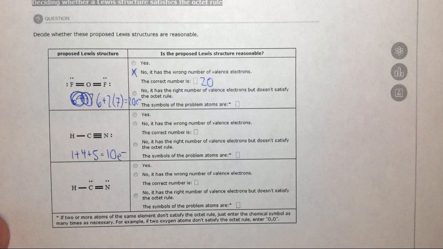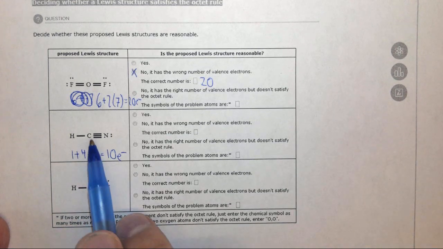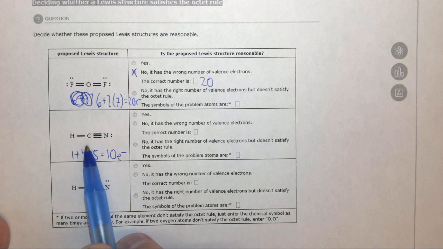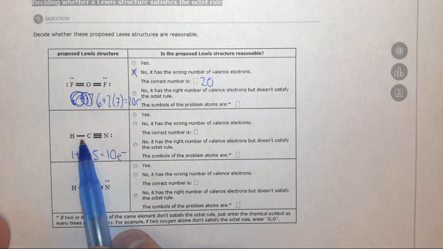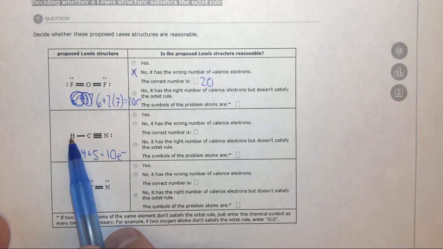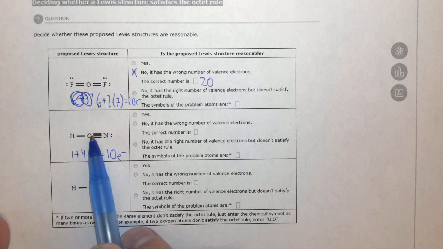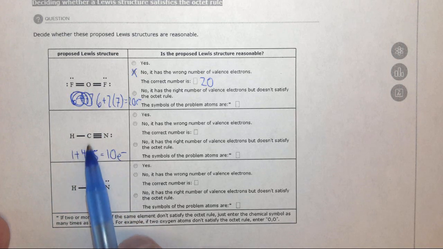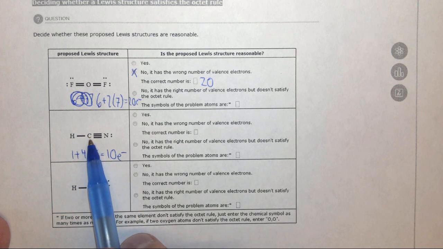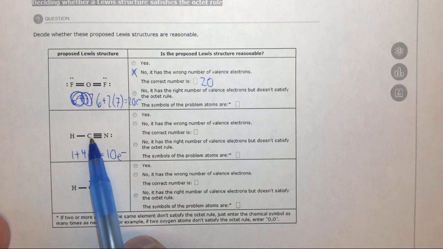If it were me, I would go one step further and calculate the formal charges. If we look at carbon, it wants to have 4 valence electrons because it's in group 4A. There are 2 electrons in each of these bonds. We consider here 1 belongs to hydrogen and 1 belongs to carbon, and for this bond 1 belongs to carbon and 1 belongs to nitrogen. So essentially each bond has 1 electron belonging to carbon. So carbon wants to have 4 electrons around it, 4 valence electrons, and it has 1, 2, 3, 4.